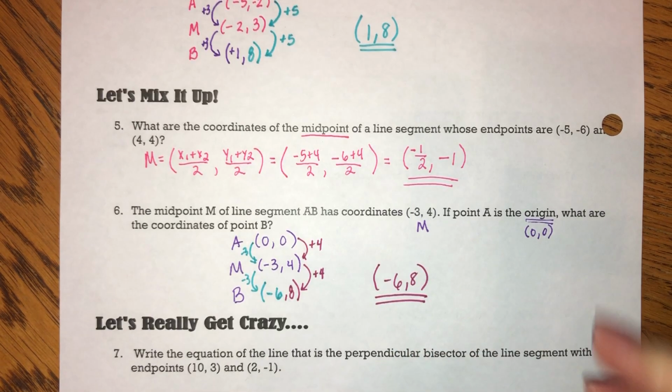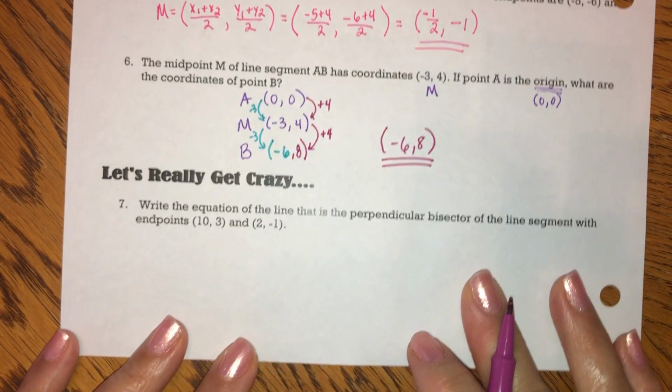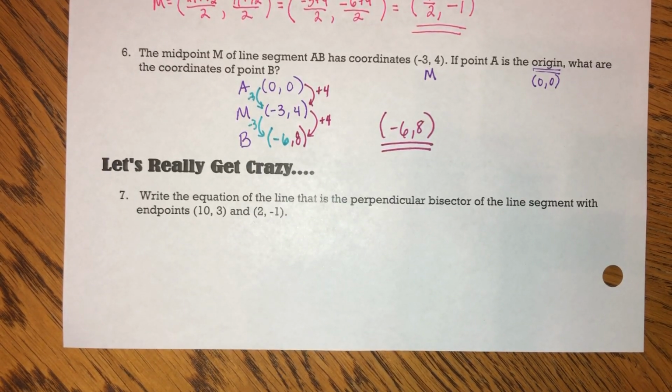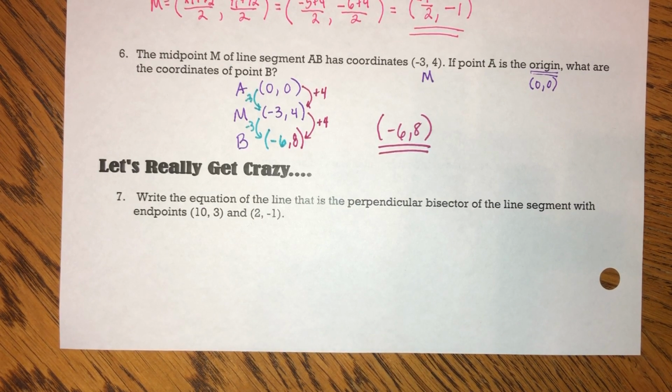And then I gave you one more, little bit more challenging problem down here at the bottom. We want to write the equation of the line that is the perpendicular bisector of this line segment. All right, so what does that mean? We talked about perpendicular bisectors way back when, in probably October or so. And a perpendicular bisector, of course, is a segment that hits another line segment right at the middle and cuts that other segment in half.